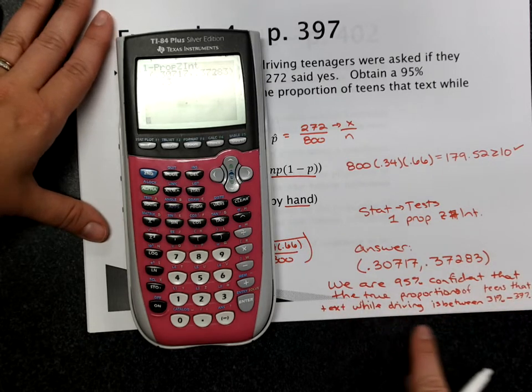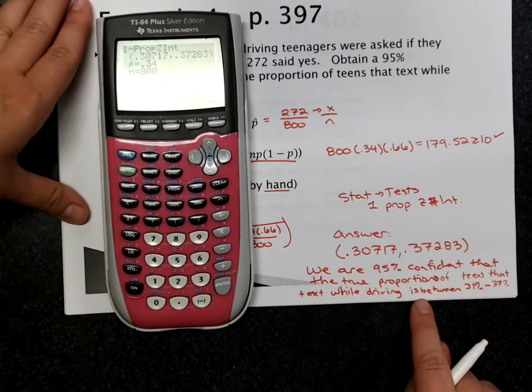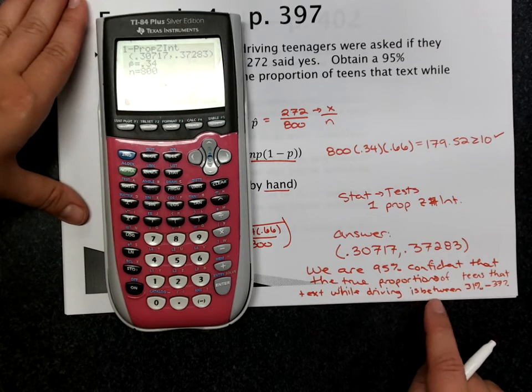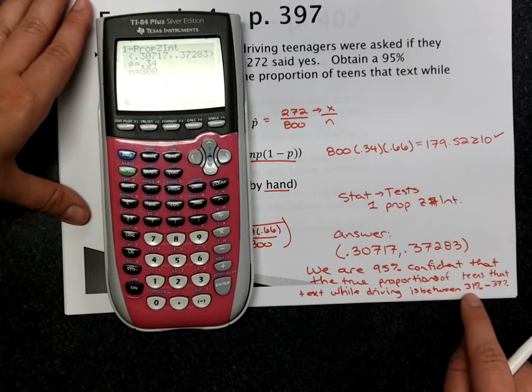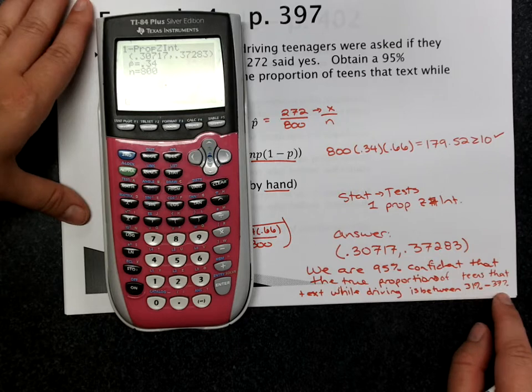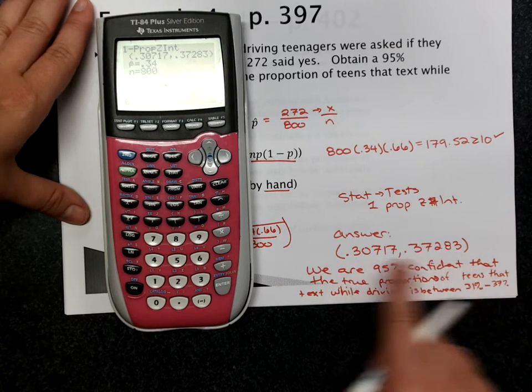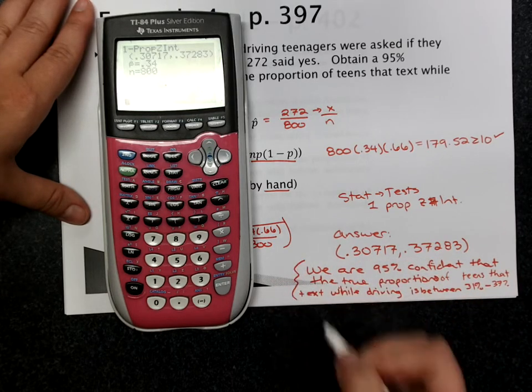So that's kind of putting it all together. We are 95% confident that the true proportion of teens that text while driving is somewhere between 31% and 37%. So we'd round these off to make a concluding statement to answer the question.